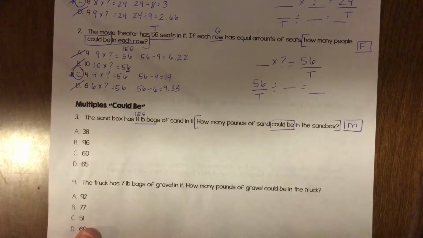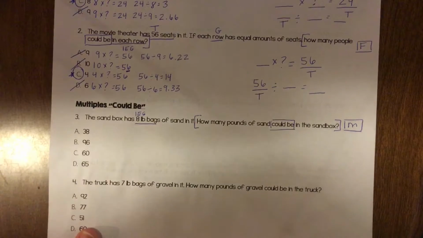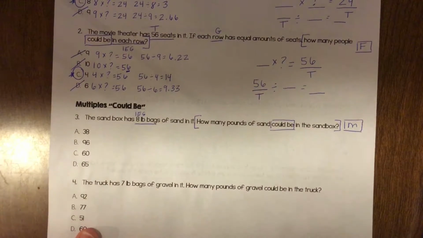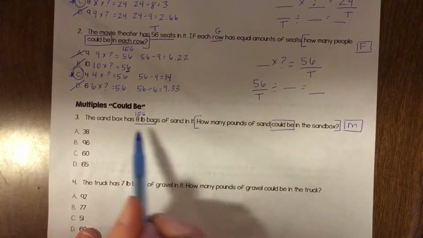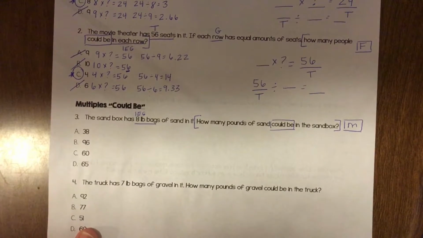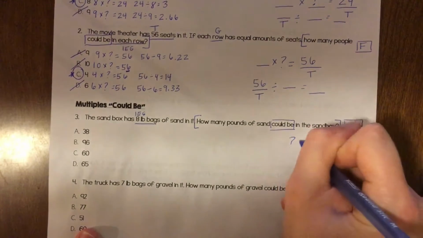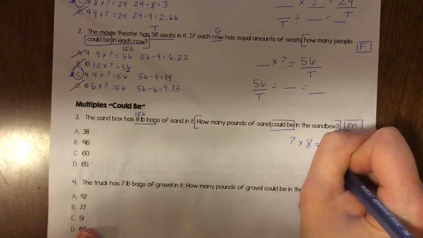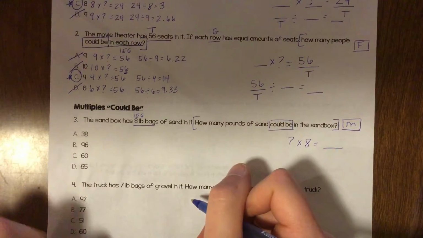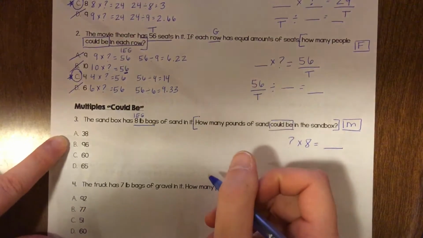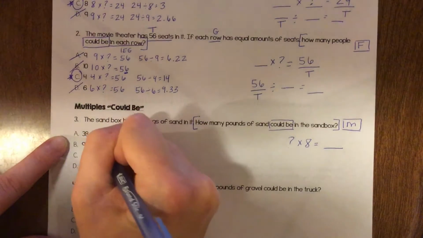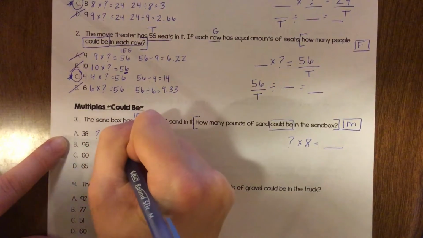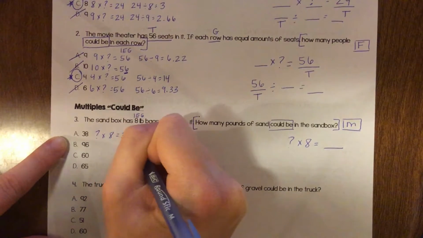So I'll put my little M here to remind me. I know multiples are counting by the number. In this problem, I'm counting by the number 8. So I need to ask myself, how many times can I count by 8 to hopefully get blank? So for A, I'm asking myself, how many times can I count by 8 to hopefully get 38?